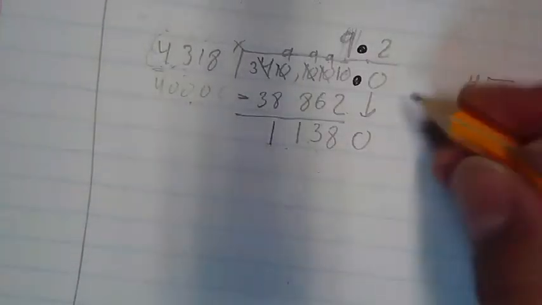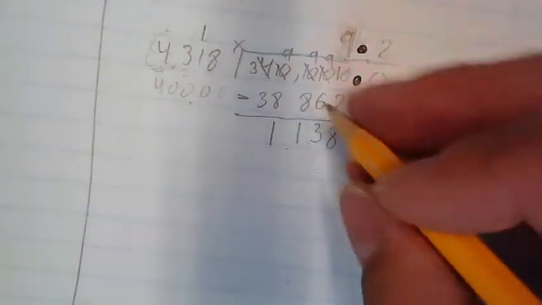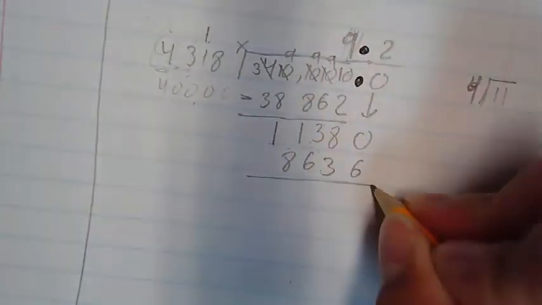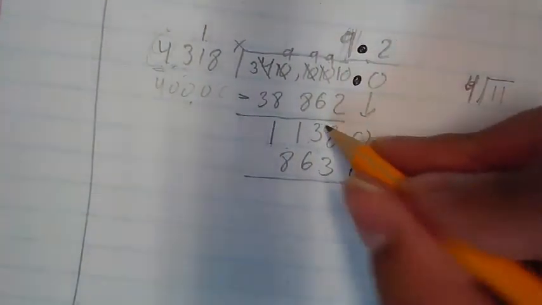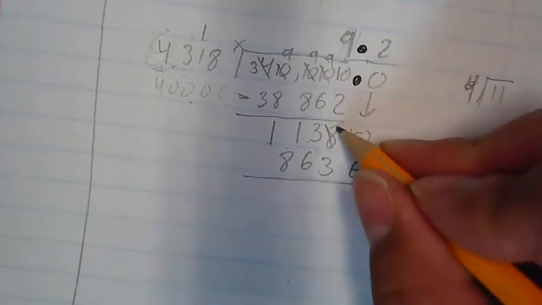Almost done, guys. 2 times 8, 16. Here the 1. 2 times 1 is 2, plus 1 is 3. 2 times 3 is 6. 2 times 4 is 8. Okay, oh boy. I'm going to regroup, but I need to get it from here.